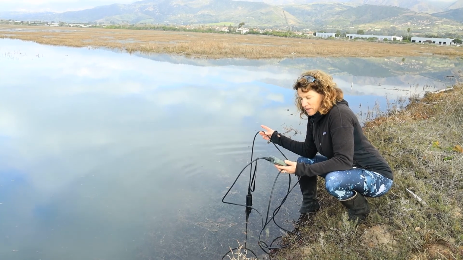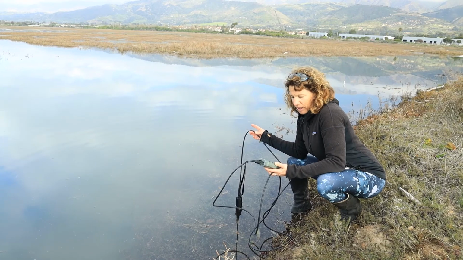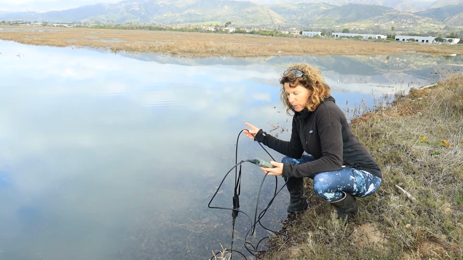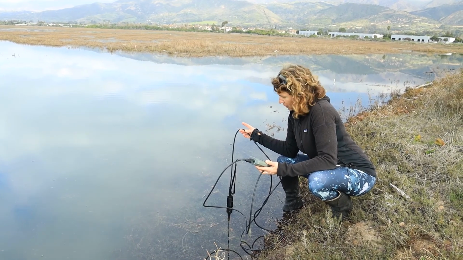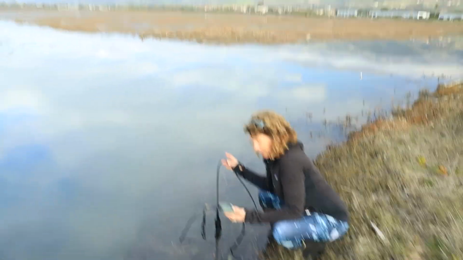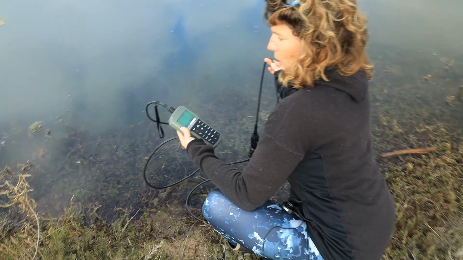All right, so we have our measurements. Pretty similar to what it was at the mouth, not surprisingly. 32.3 is our salinity. Our pH is holding at 7.99. Dissolved oxygen, 7.41. And our temperature is about the same at 13.24.